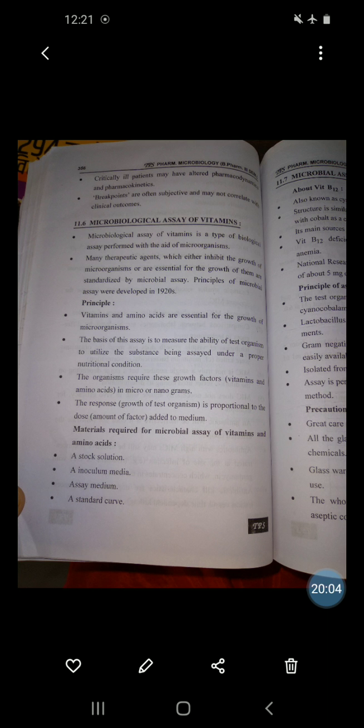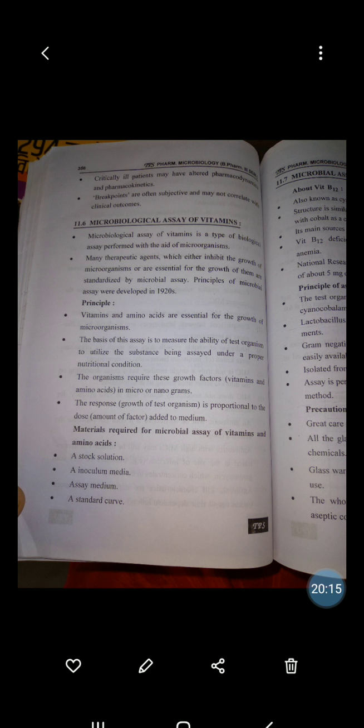The organisms require these growth factors, vitamins and amino acids, in micrograms or nanograms. Then the response, that is the growth of the test organism, is proportional to the dose, that is the amount of factor added to the medium.